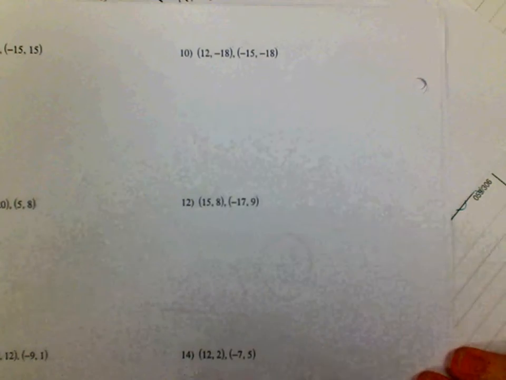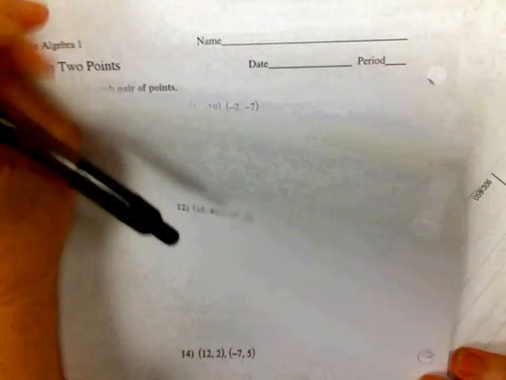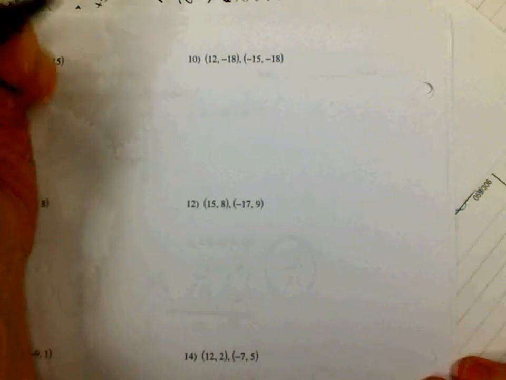It is Friday, February 1st, and you've got to do 10, 12, 14, and 16 on the second page of the slope between 2 points worksheet. So we're going to go through the steps here.